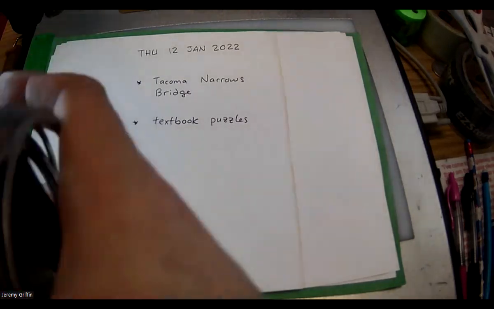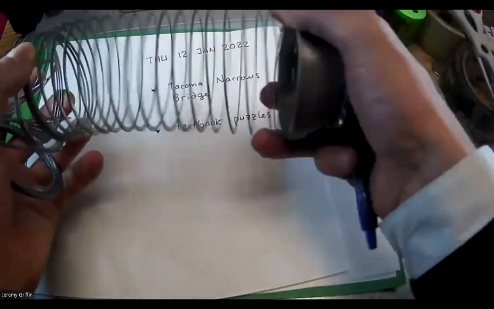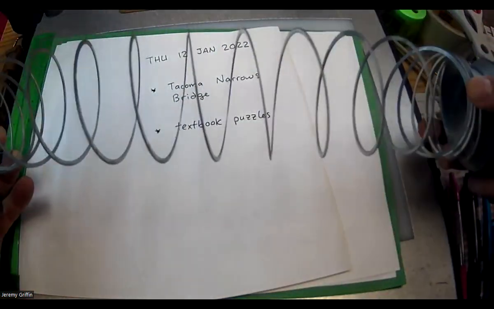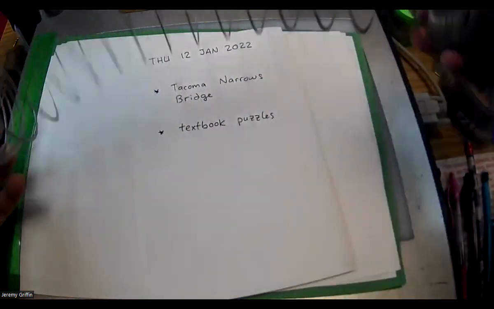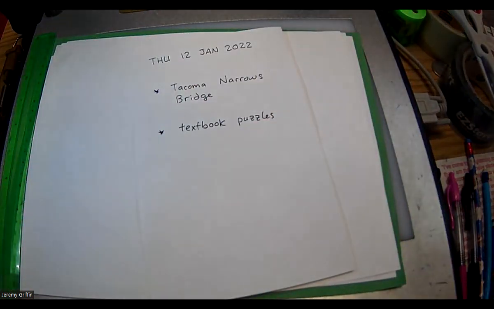Actually, we're a few minutes into class already because I did the stand with the slinky. We stretched across the room. We pulsed across some longitudinal waves. We did some transverse waves, did some standing waves, counted wavelengths. All right, so that kickstarted class.